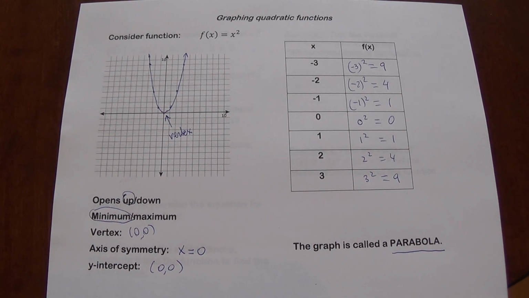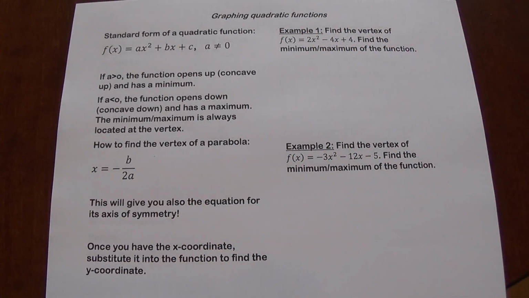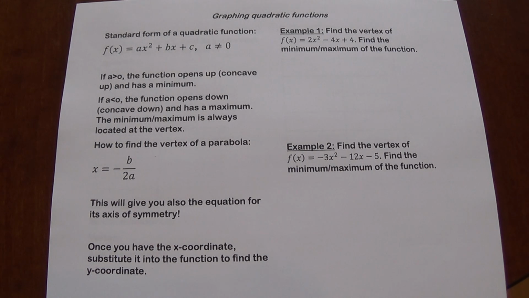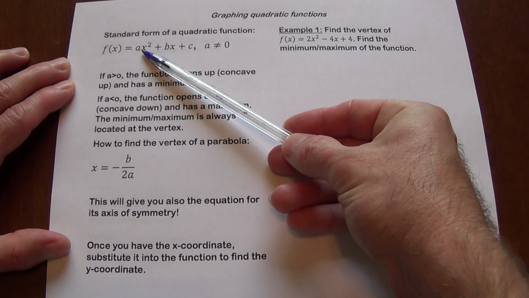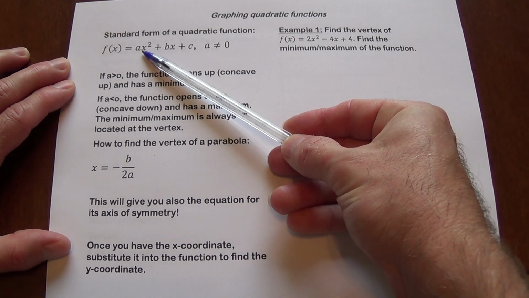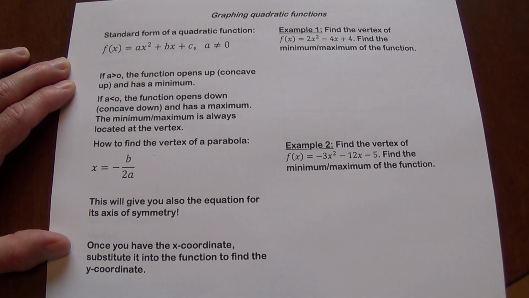So let's talk about some of the basics of quadratic functions that we need to know. We have something that's called standard form of a quadratic equation, f of x equals ax squared plus bx plus c. We do have a restriction, a cannot equal 0. If a is 0, it's going to cancel the quadratic term and you no longer have a quadratic function. So a cannot be 0, but b and c can be absolutely anything.